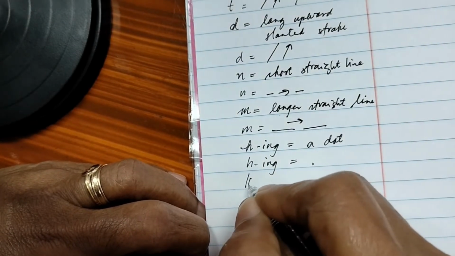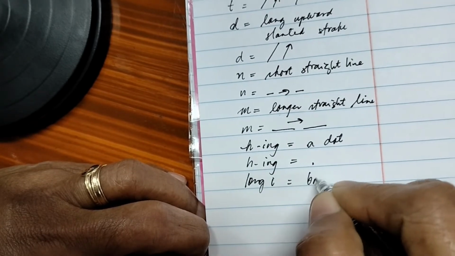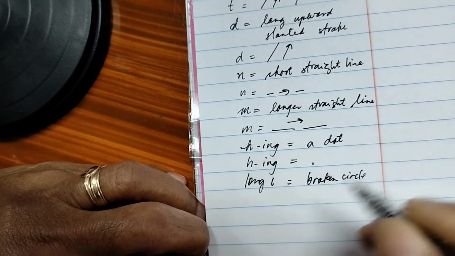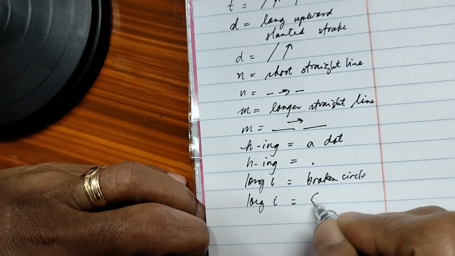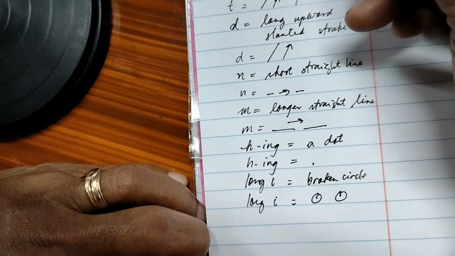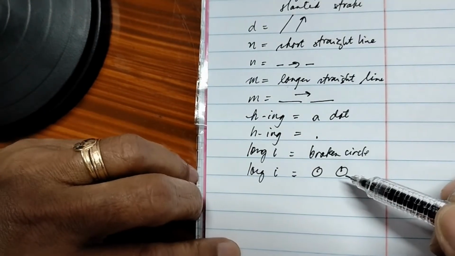Then we have the sound of long I, which is represented by a broken circle. So if you remember in my examples in the previous lessons, that's the broken circle. So this letter E is itlog ng pugo, itlog ng manok, and then long I is basag na balot.